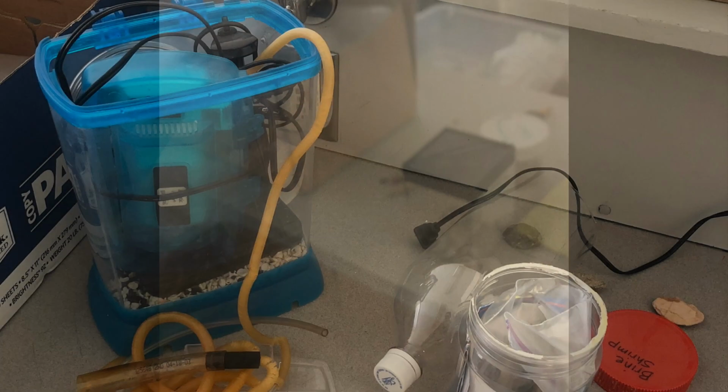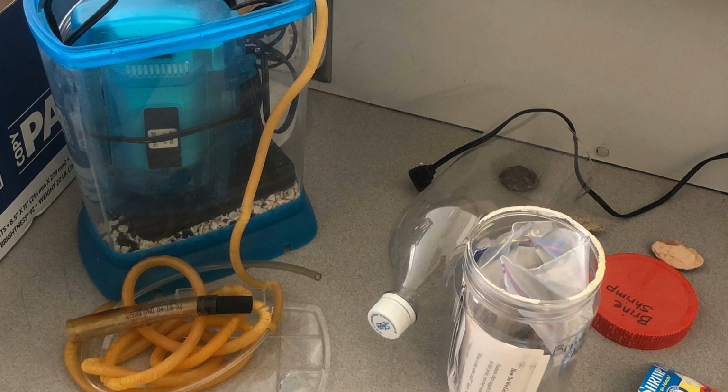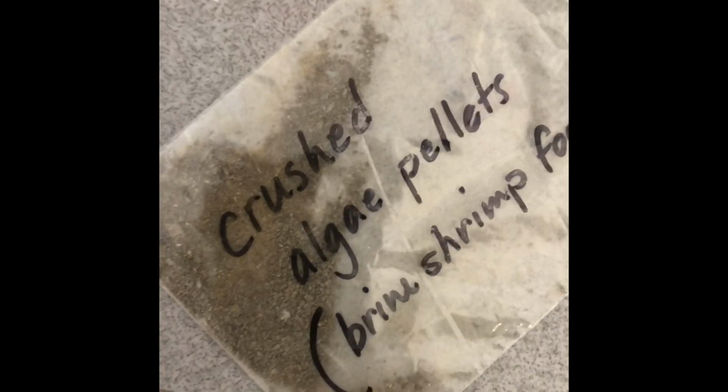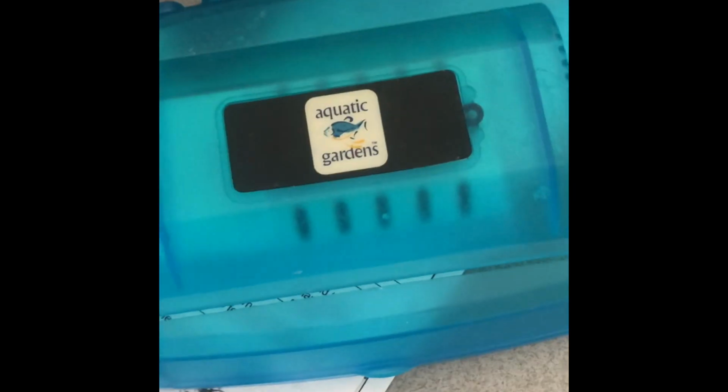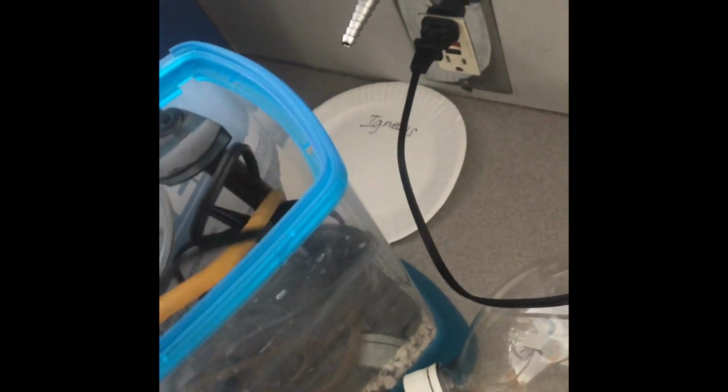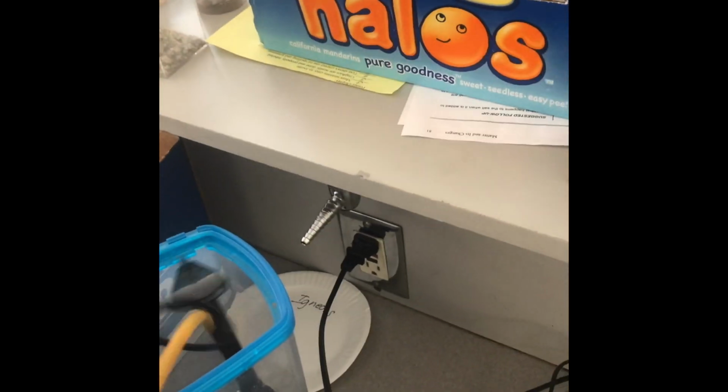Brine shrimp life cycle. Cysts, what they look like. And then we have some crushed algae pellets. We're good to go there. We have a functioning light. That's awesome. Want to keep it at a constant temperature. And let's see, do we have a bubbler? We want to be able to circulate some oxygen in, and I think that's what this is. All right, so I'm going to set up this setup, and we'll see what happens to our shrimpies.